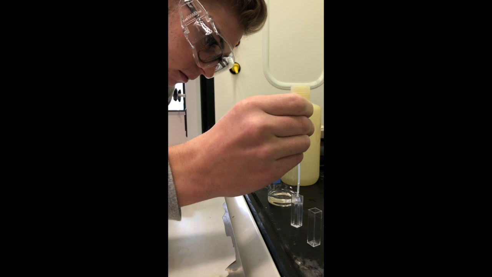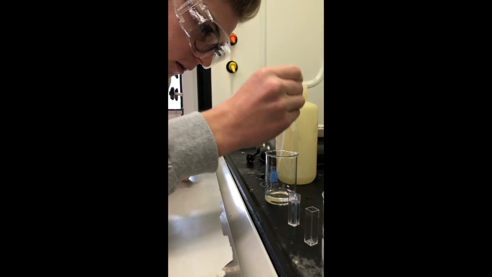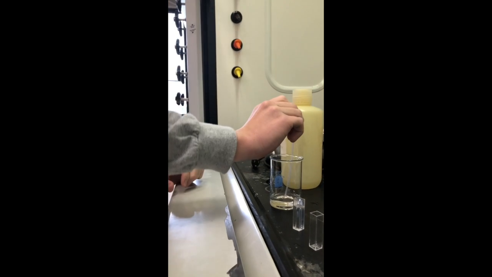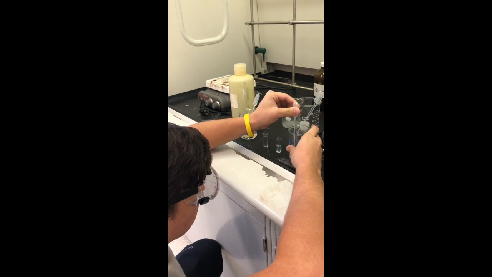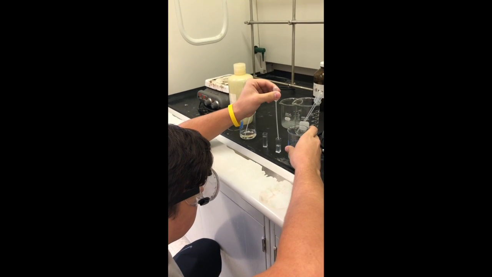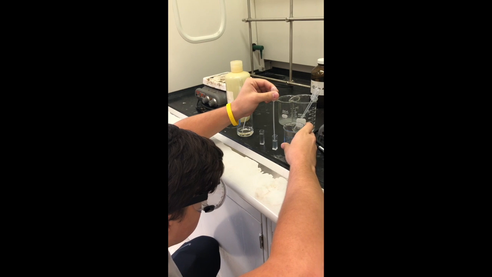To start this experiment, students had to fill cuvettes with a stock solution, dilutions of the stock solution, and a solution which would act as a blank in the spectrophotometer.